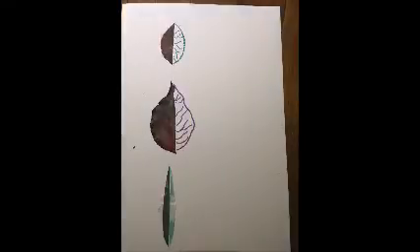You will then ask the children to draw the other half of their leaves. Now make sure that you ask the children to pay extra special attention to the marks within the leaves and see if they can mirror these within their own drawings.